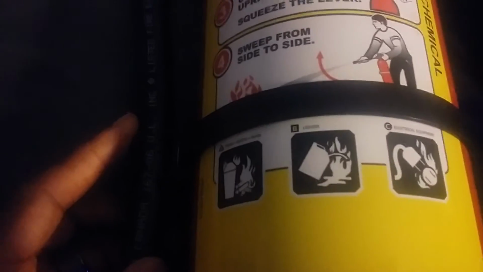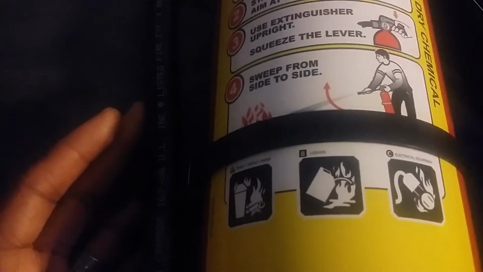Letter A is trash, wood, and paper. You know how to identify that fire when you see it. You would know what type of fire it is because you would see paper burning. You would see different types of natural things burning, that's paper related or cloth related and stuff like that. So that would be considered a class A fire.